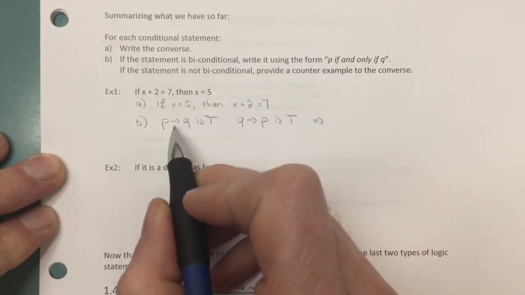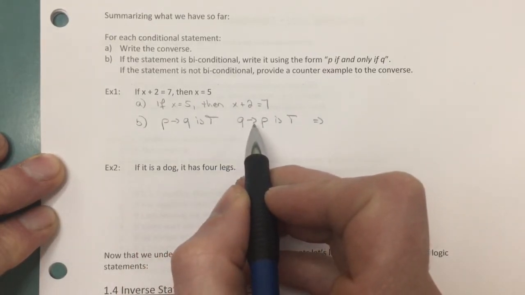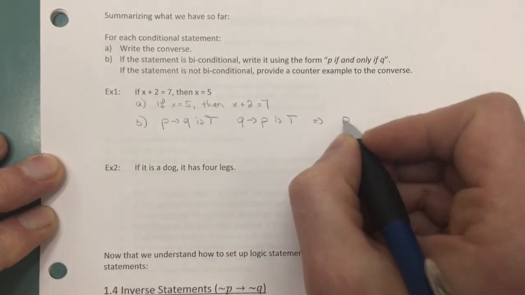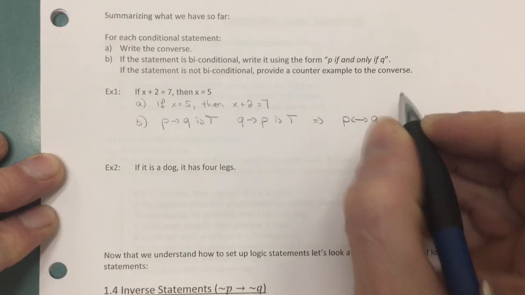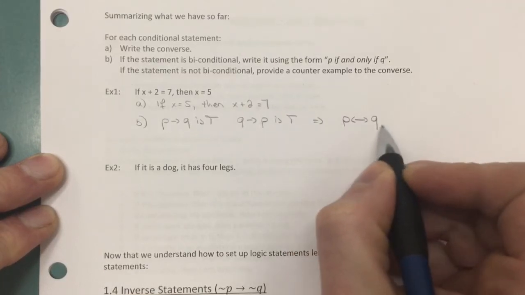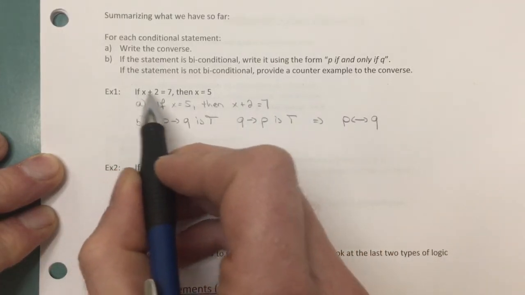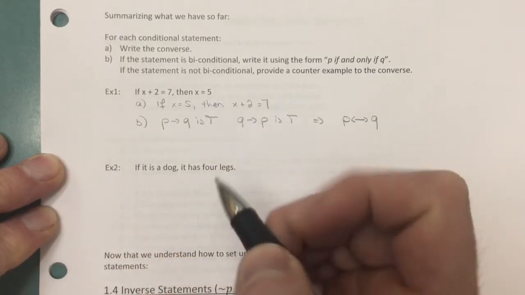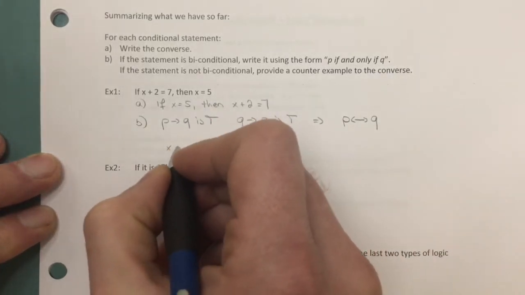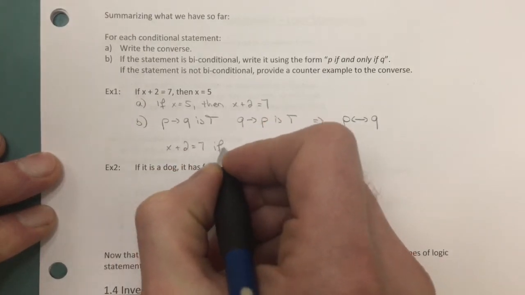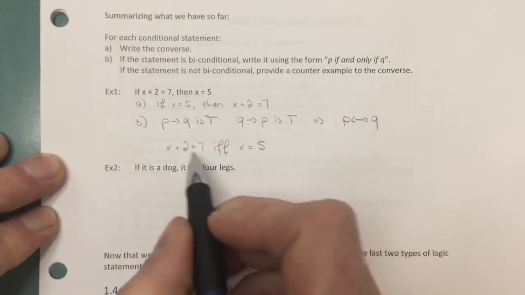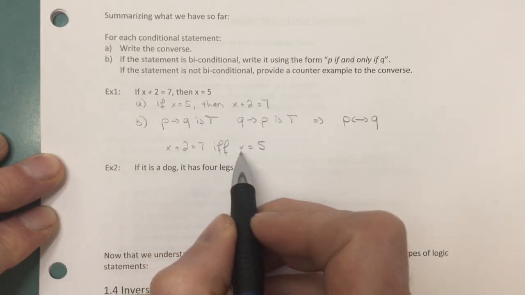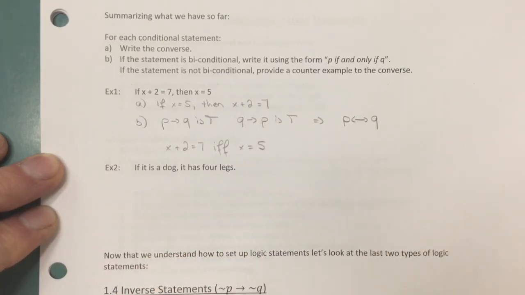If both the conditional and the converse are true, then what we have is a biconditional statement. And if we have a biconditional statement, we can write this statement as a biconditional statement, and it would look like this. X plus 2 is equal to 7 if and only if x is equal to 5.